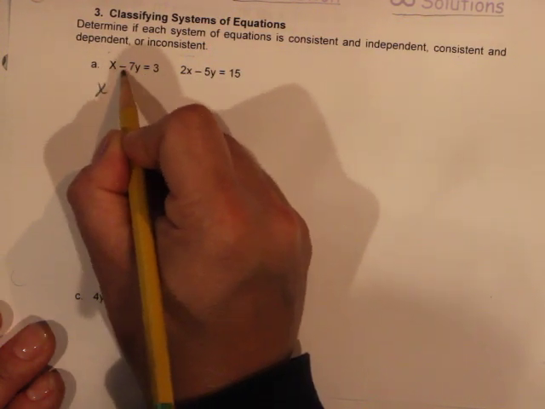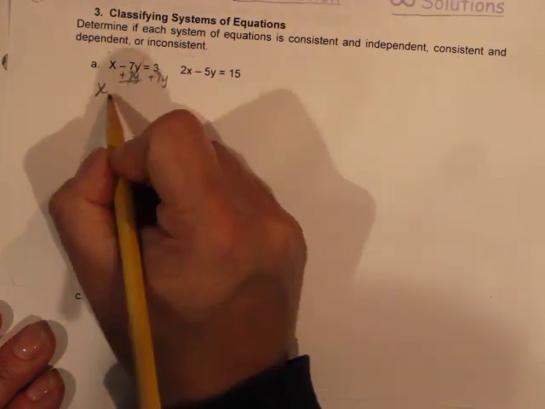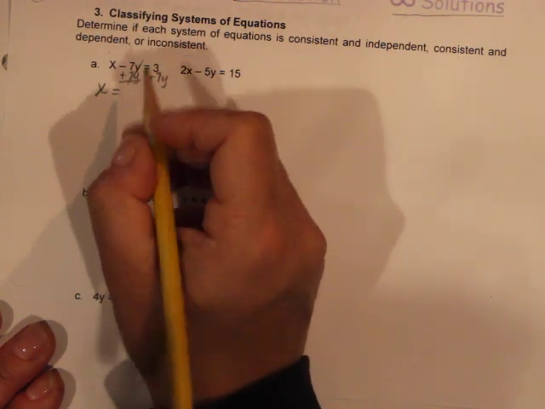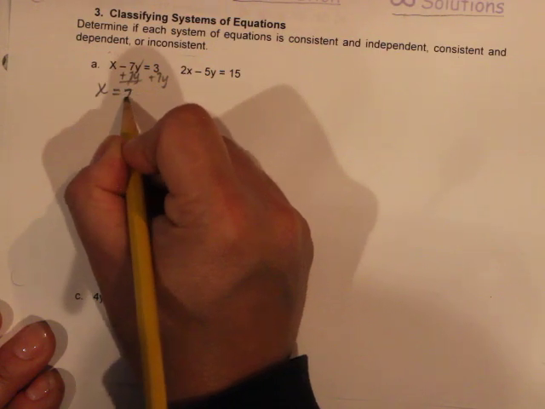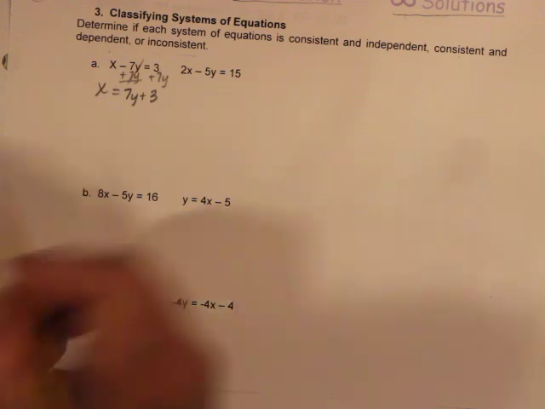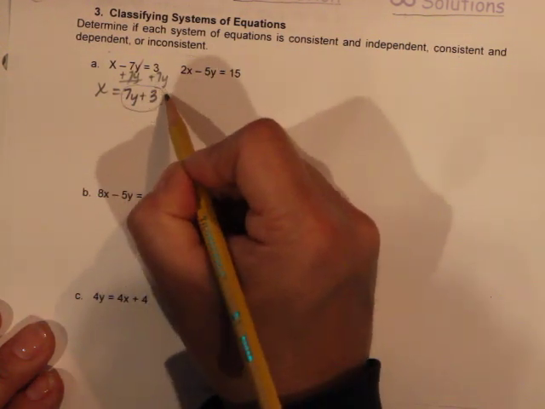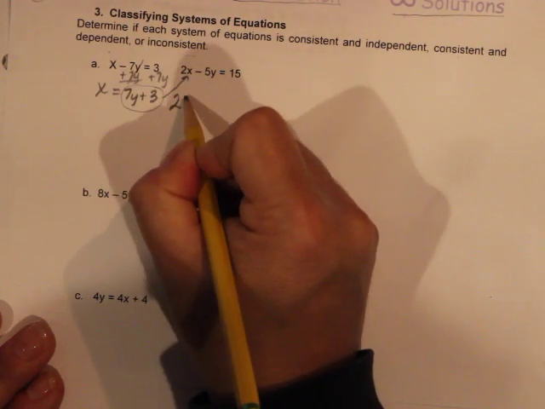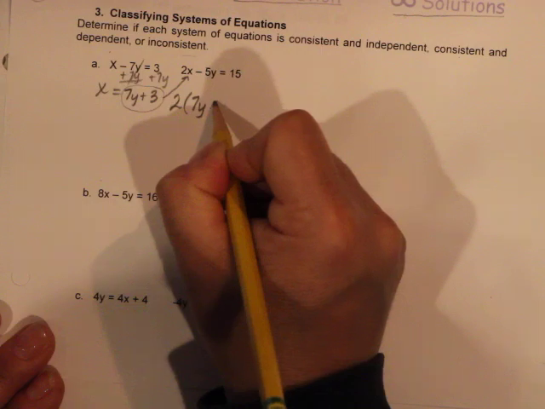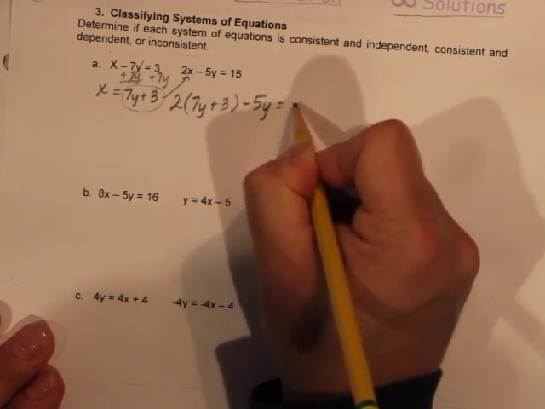So I'm going to move this 7y over here, and I get x equals 7y plus 3. Now, because I know x equals this whole thing, I can substitute it in for x. And I get 2 times (7y plus 3) minus 5y equals 15.